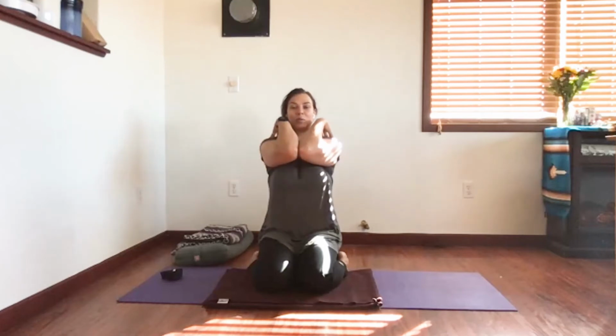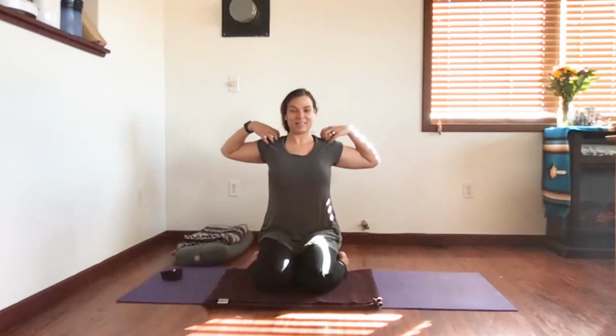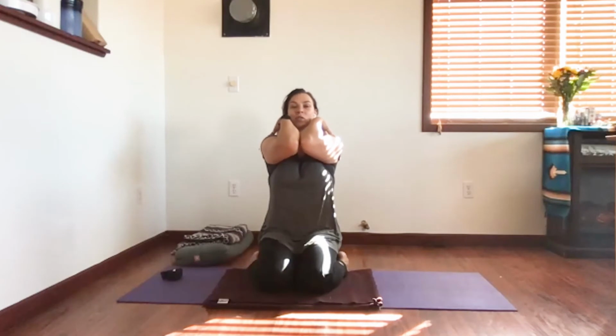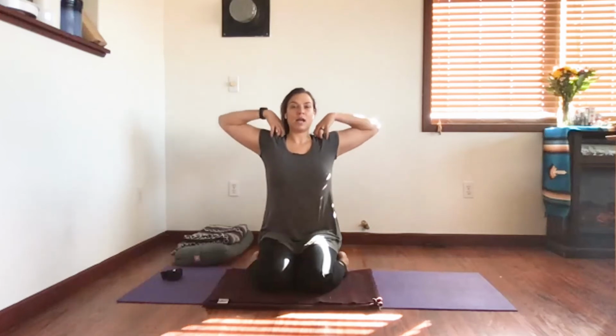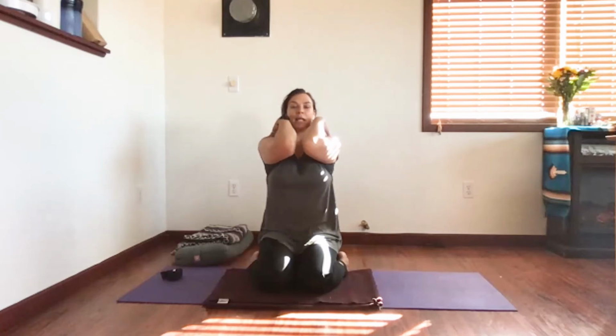2 more times. Elbows forward and elbows back. Elbows forward and elbows back. Now, as you bring your elbows forward, we're going to create some circles. So you can start by taking the elbows down, out, back, and up. And as they come forward, they're coming down a little bit to the front of the chest.